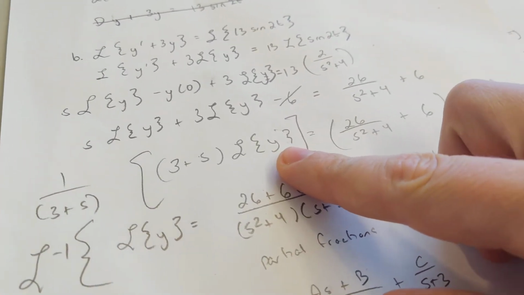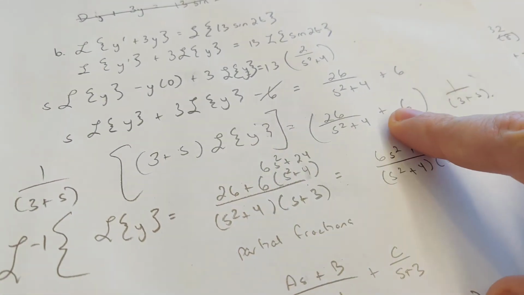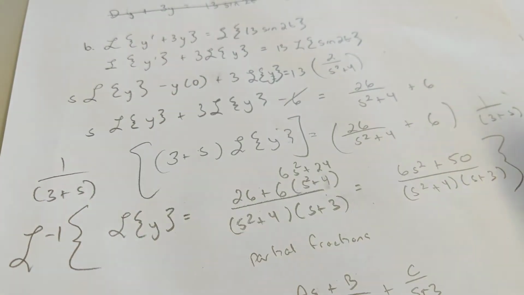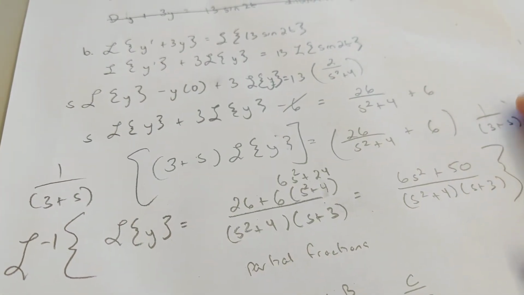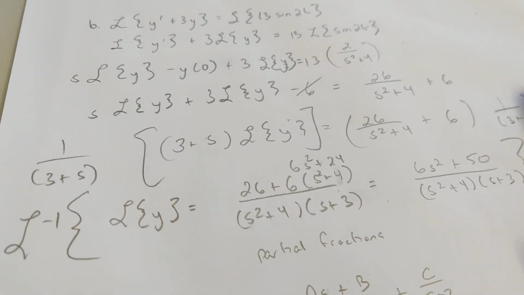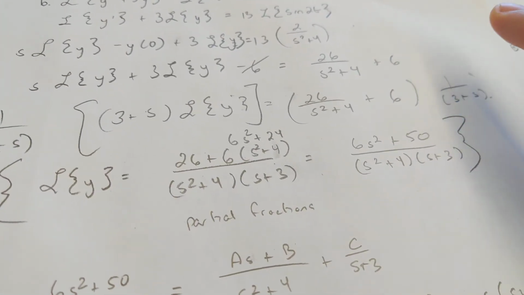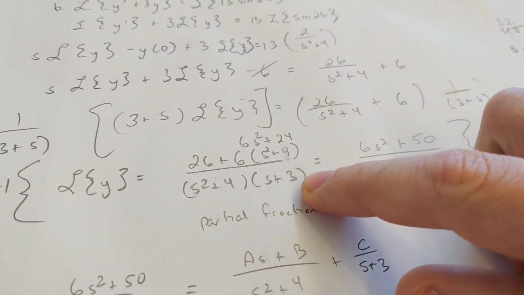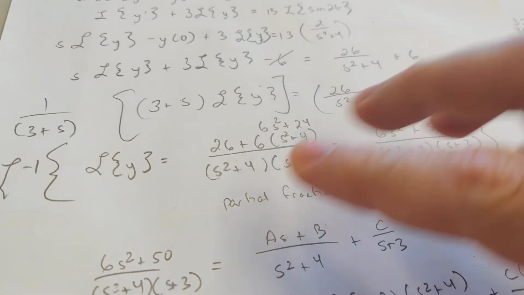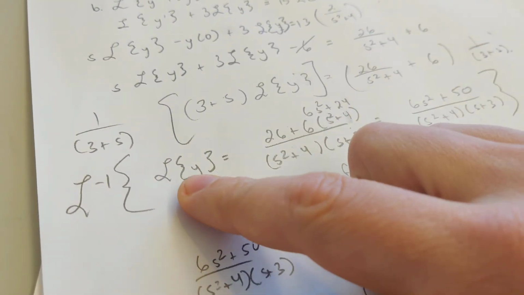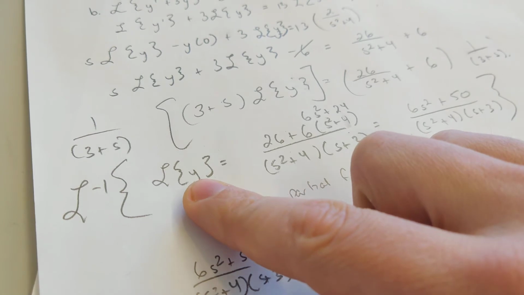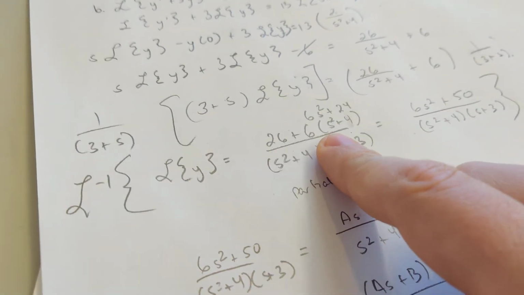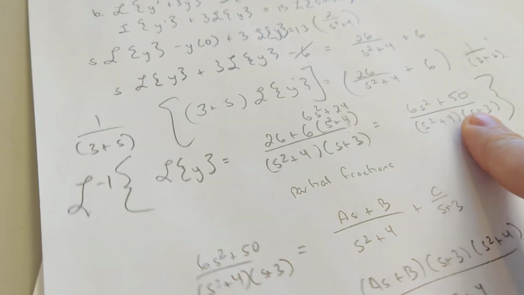Factor. And equals that. And then I just went ahead and, as you can see, added 1 over 3 plus s, that's 1 over 3 plus s. And that gives us that when we simplify it. So the Laplace of y, the big Y of s, is equal to this.